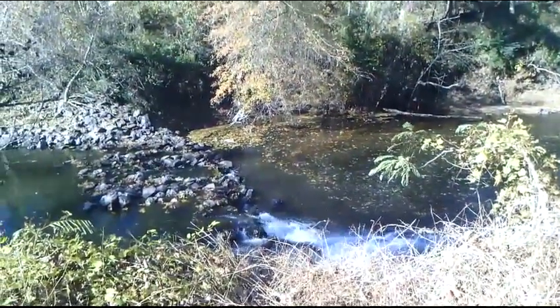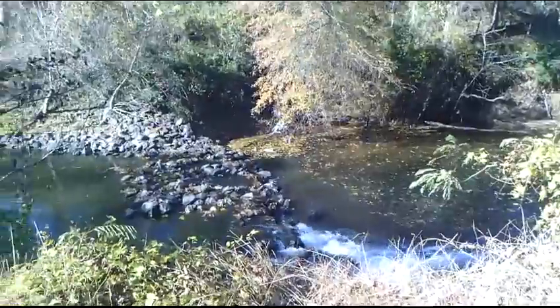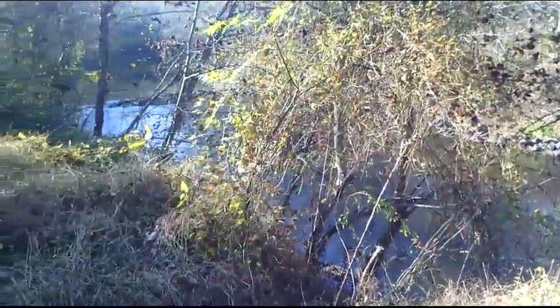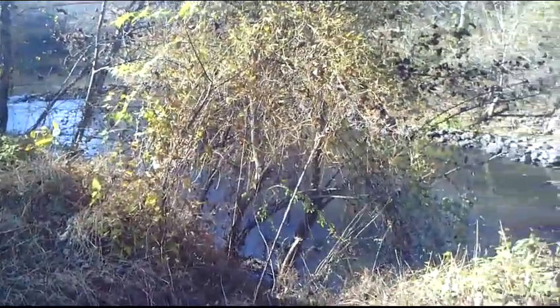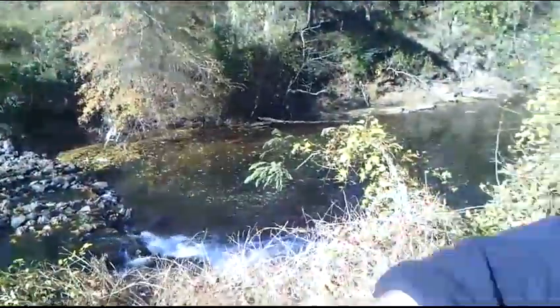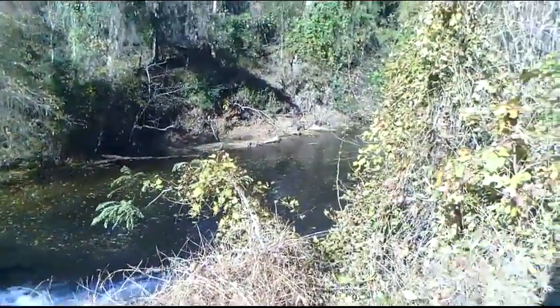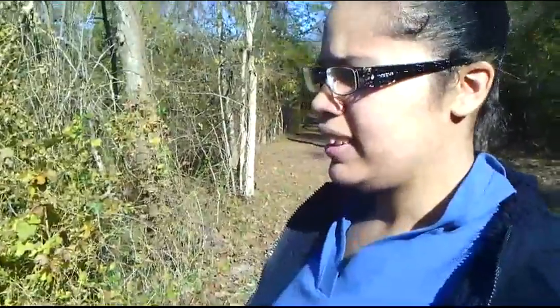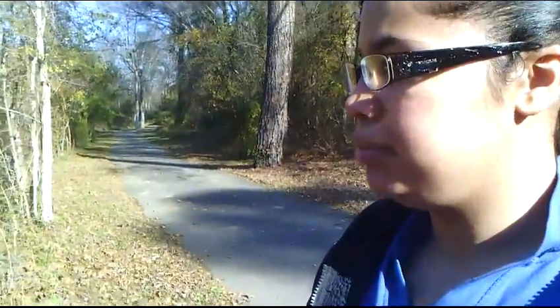pretty much just pollutants that run into, well, basically when it rains, the water comes out of the sewers and into the drains and stuff like that, and it comes out into the creek. So if there's any oil on the roads or on parking lots and stuff like that, when it rains, it would go into the drain and then get washed out and come into the creek.